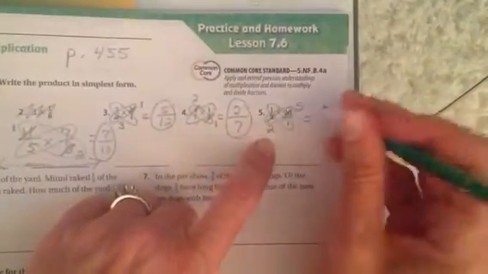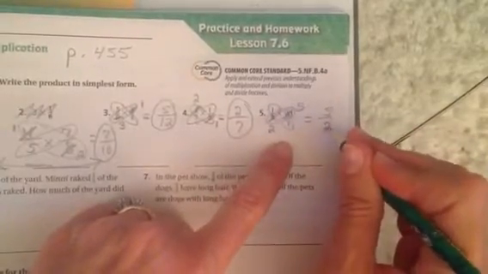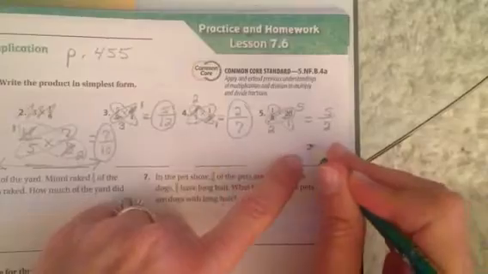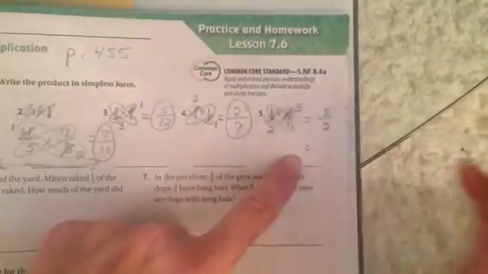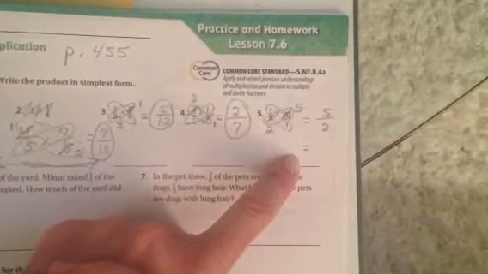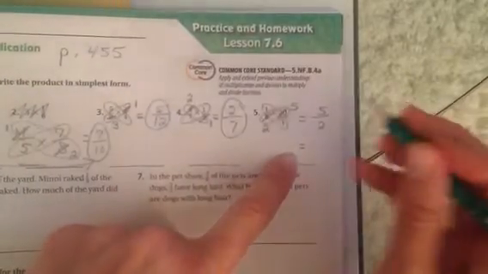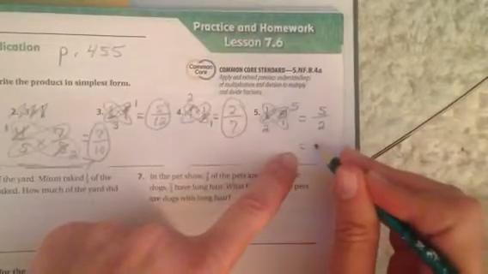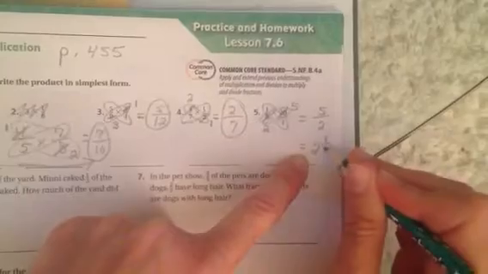So 1 times 5 is 5. 2 times 1 is 2. Okay, we have an improper fraction, so we have to simplify here. So sometimes you will have to simplify in the end, but you'll have, like I said, smaller numbers to work with. So 2 goes into 5, 2 times. 5 minus 4 is 1/2.